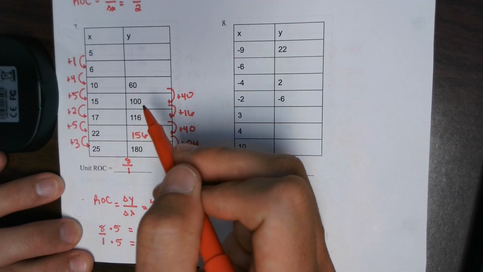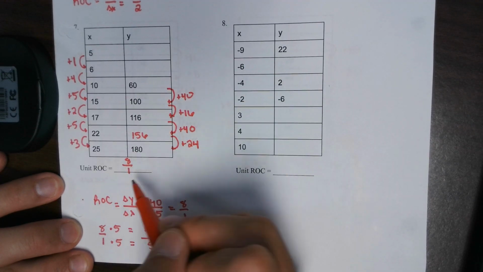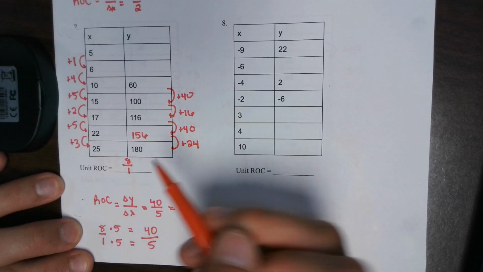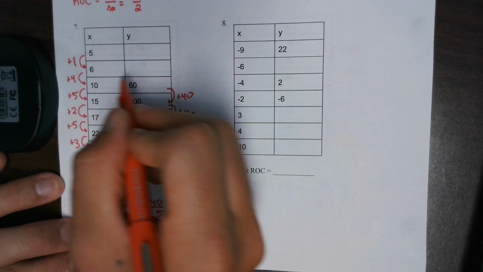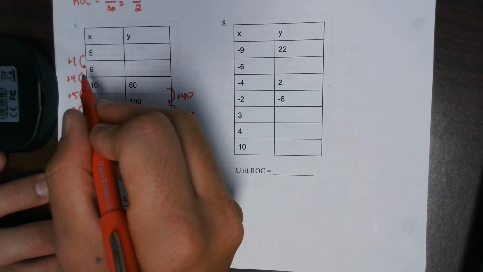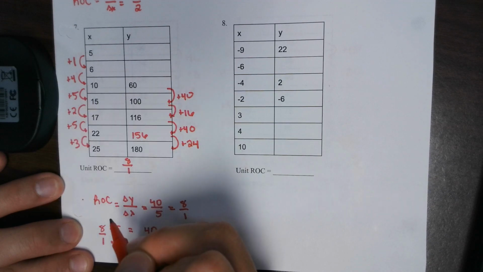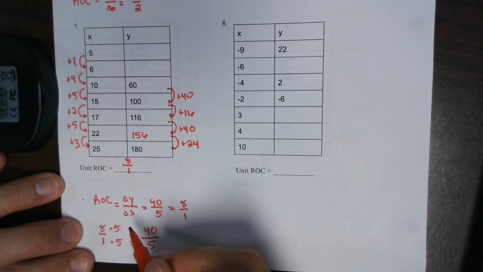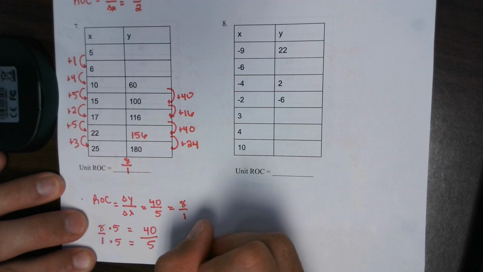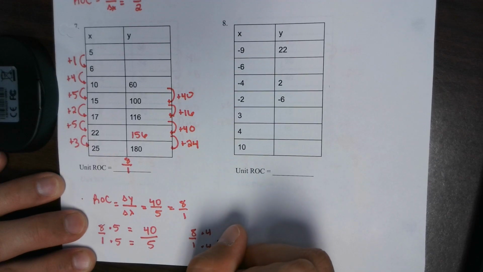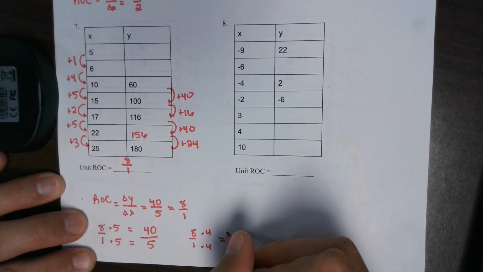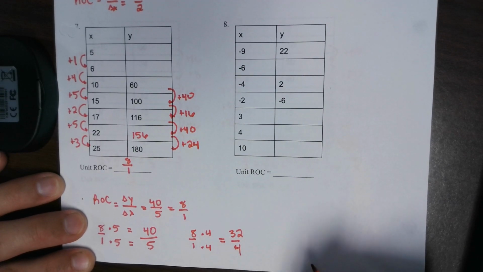Okay, and again, to fill in these other values, we're going to use the same unit ROC concept, where in this next value, I know that we have 4 units of x, so how does that correspond with our unit ROC? If I take the 8 divided by 1 and multiply it by 4, that is 32 y's for every 4 x's.